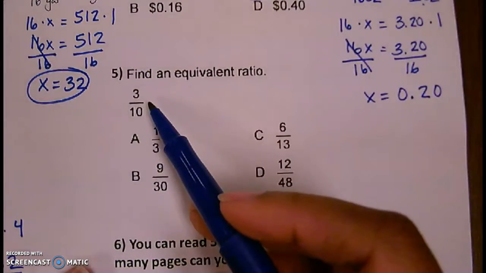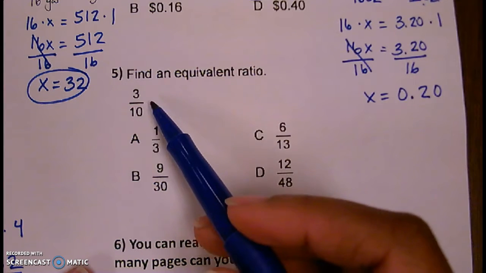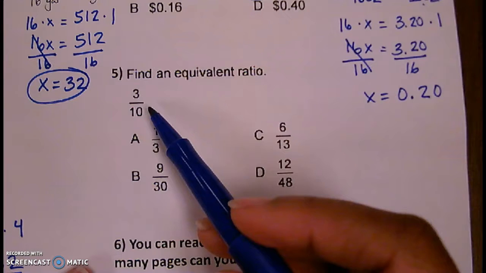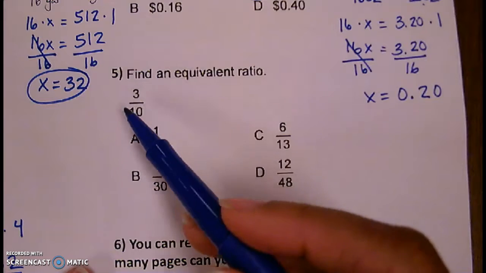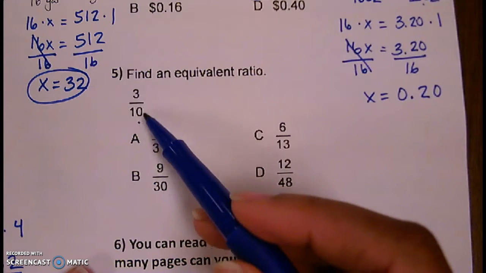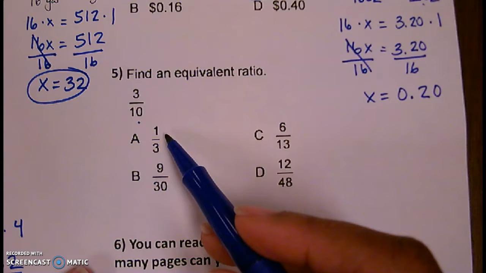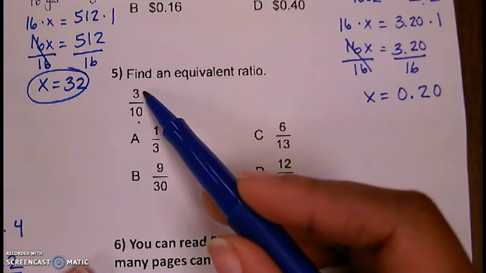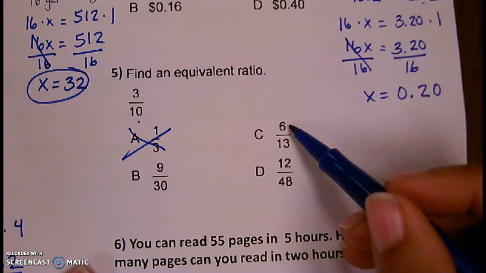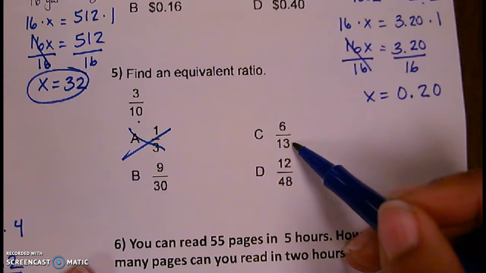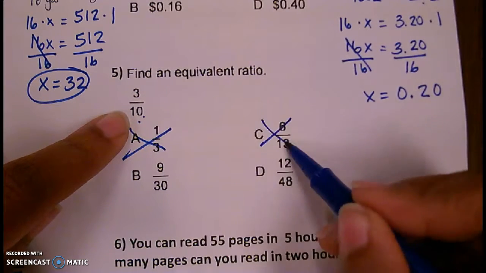Okay, this one says find an equivalent ratio. Now you may be thinking, this can't be simplified any further. That's correct. It can't be simplified. But there is an equivalent ratio here that's bigger in number form than we see here. So I'm going to go through, I'm going to check and see if these are equal to this. First of all, I know that 3 and 1 could never be equal, so that's not going to be my answer. Okay, 6 over 13 is equal to 3 over 10? No, there's no way that 10 could ever be equal to 13, so I'm going to cross that out.